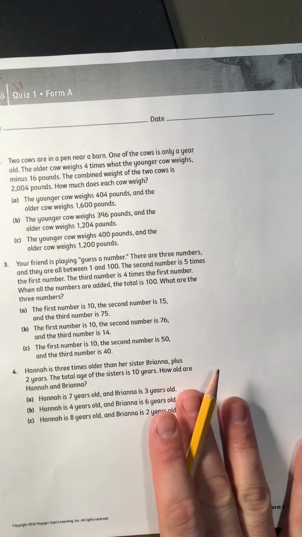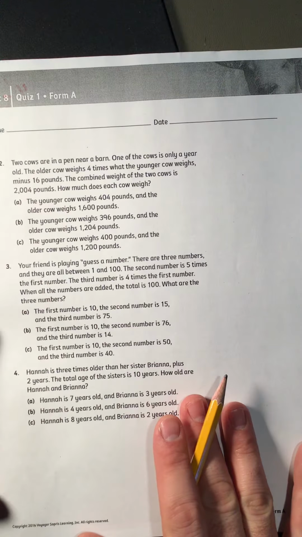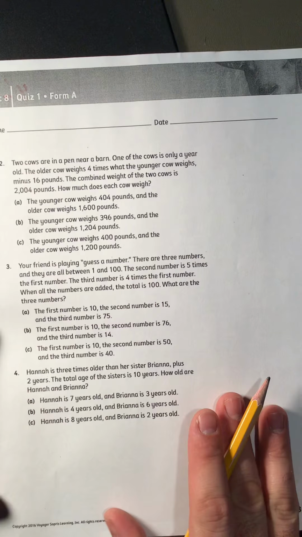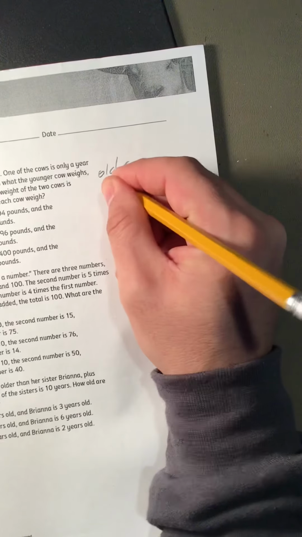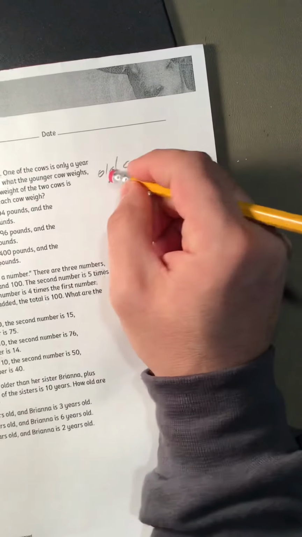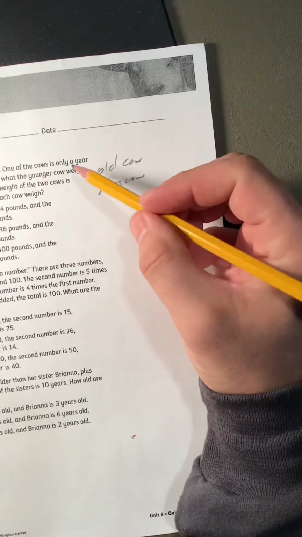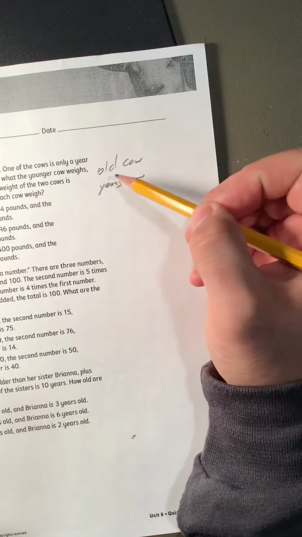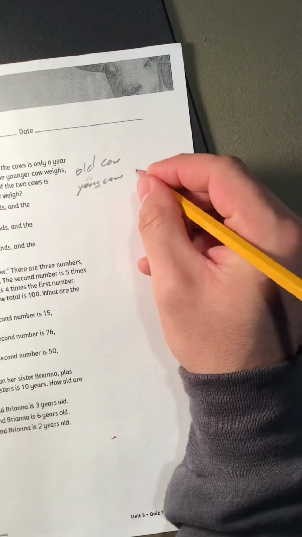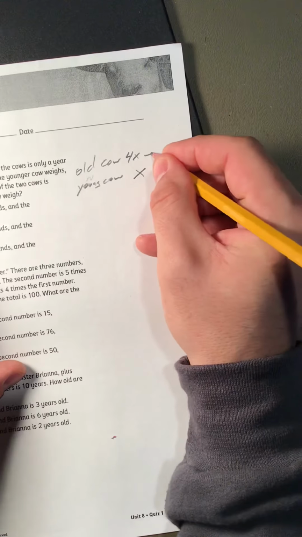Question number 2. 2 cows are in a pen in a barn. One cow is only a year old. The older cow is 4 times the younger cow, minus 16. Okay, so I have two things. I have the old cow and the new cow, a young cow, I suppose. So it says one is only a year old. The older cow weighs 4 times that much, minus 16. So I'm going to say the young cow is X. The old one is 4 times that, minus 16.